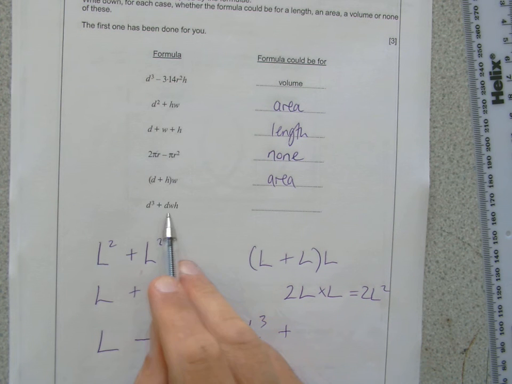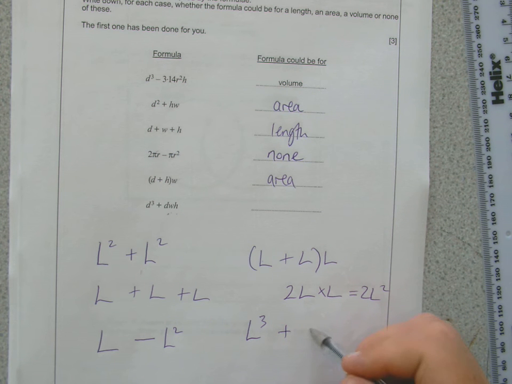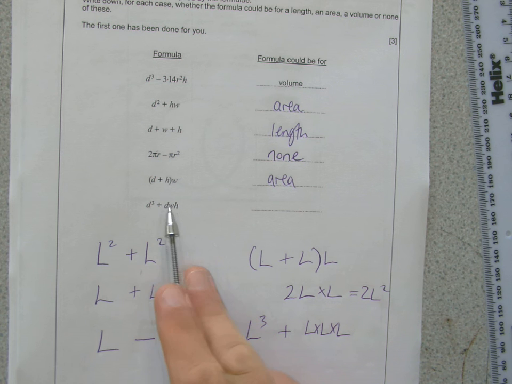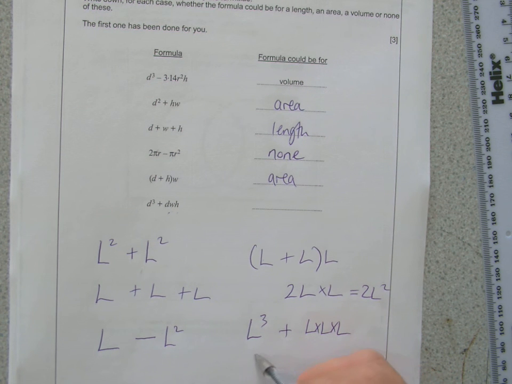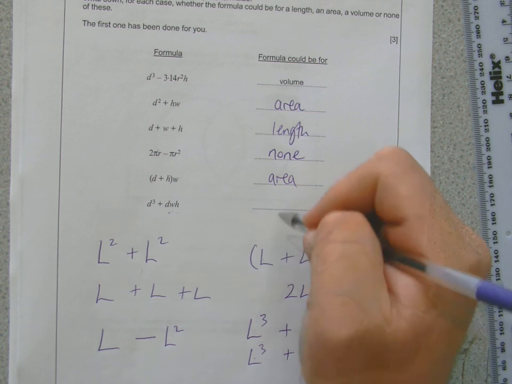Plus then, what have I got here? D times W times H. Well, that's like doing length times length times length, isn't it? And length times length times length is just L cubed. So I've got L cubed plus another L cubed. Well, if I add L cubed and L cubed, I just get 2L cubed, don't I? Remember, L cubed represents a volume, so doubling it, I get an even bigger volume.